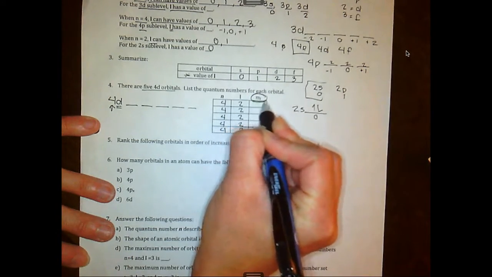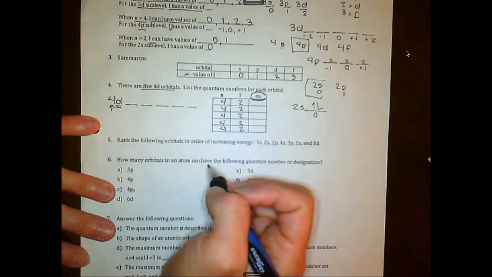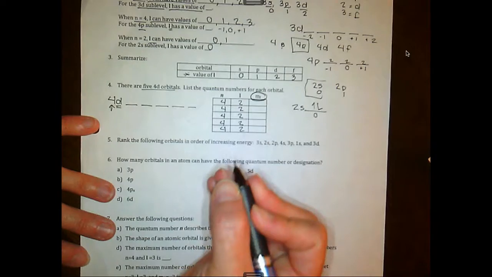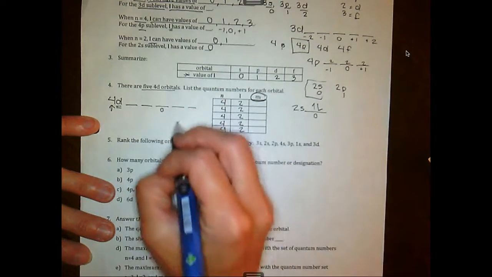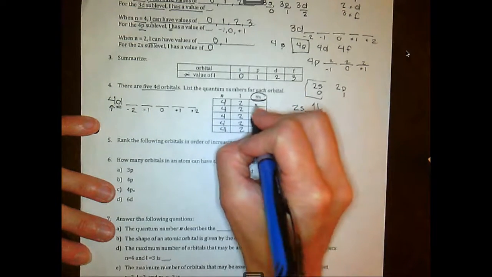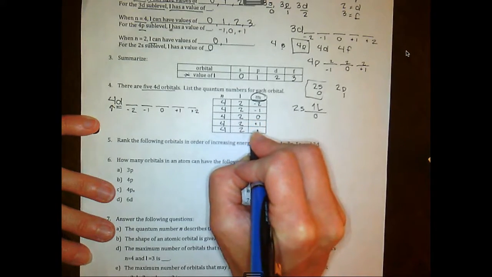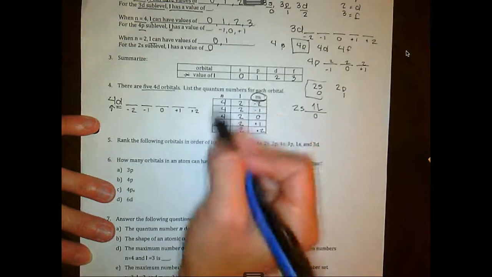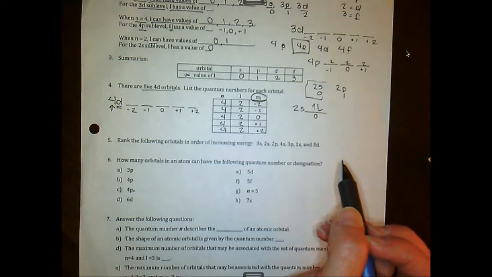Here is where I kind of want you to stop and think for a second. We've got to assign a numerical value to each one of these orbitals. And if you can start thinking about it as a number line, the 0 is always going to go in the middle and then work your way forward. Positive 1, positive 2, negative 1, negative 2. So all of the values over here could range from negative 2, negative 1, 0, positive 1, positive 2. Okay, so those are our principal quantum numbers, our angular momentum, and our magnetic quantum numbers for that one.